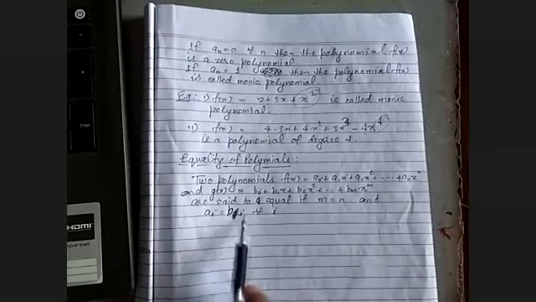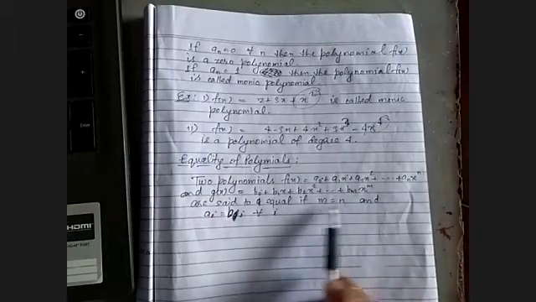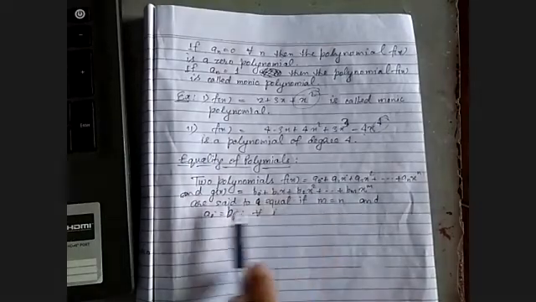That means a1 is equal to b1, a2 is equal to b2. In this way they are all equal, then we say that the two polynomials are equal and their degrees are also equal. m is equal to n means degree of fx is equal to degree of gx.